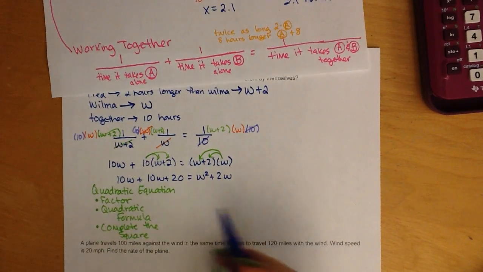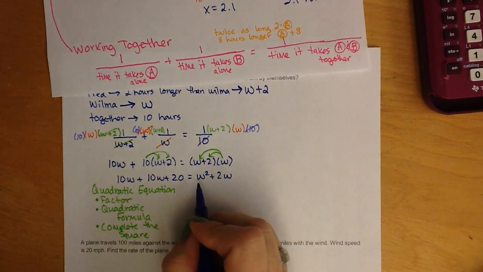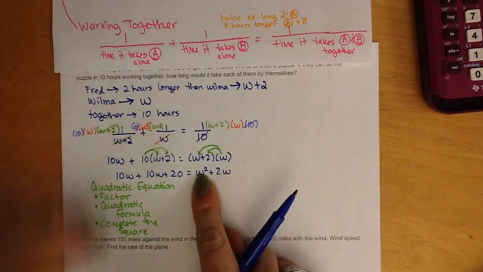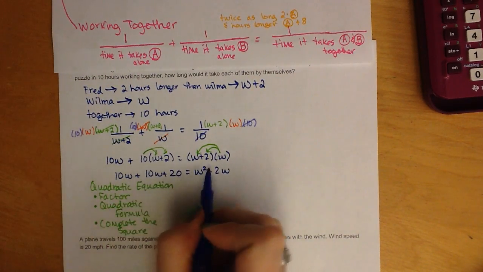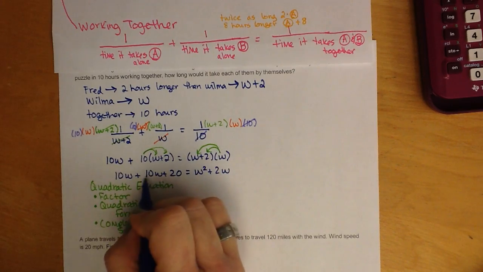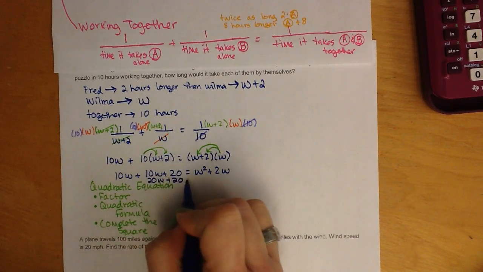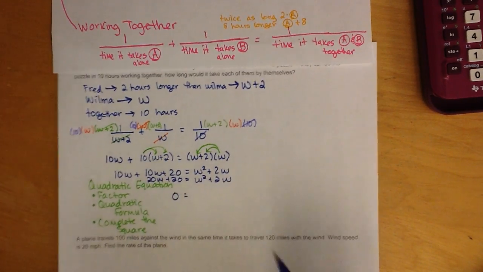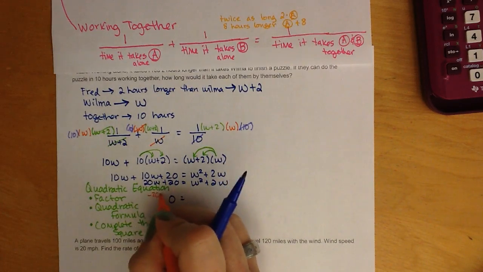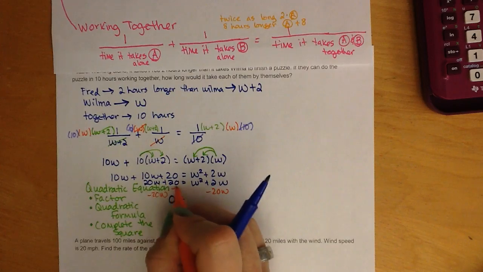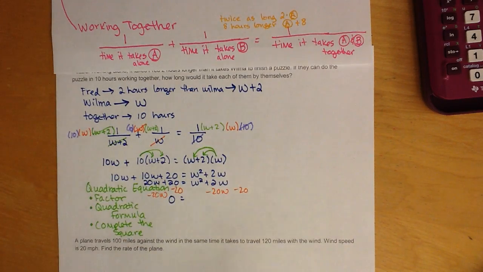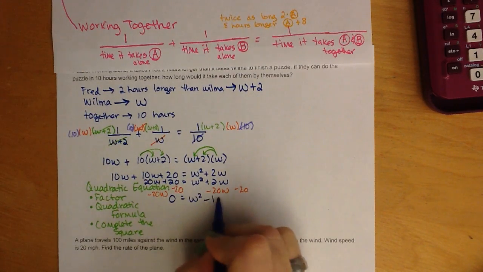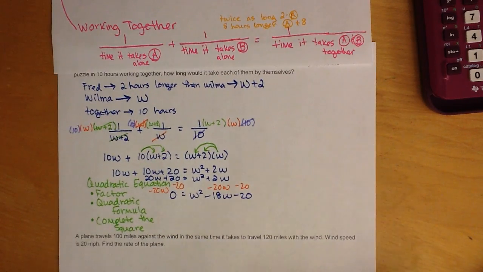So in factoring and quadratic formula, we need to start by getting our equation equal to 0. And in both cases, I prefer to have my W squared be the positive coefficient. So I'm going to move these terms over to the right side. So right now I have 20W plus 20 equals W squared plus 2W. I want to make this equal to 0 over here. So I'm going to subtract 20W and subtract 20. So my right side will be W squared minus 18W minus 20.